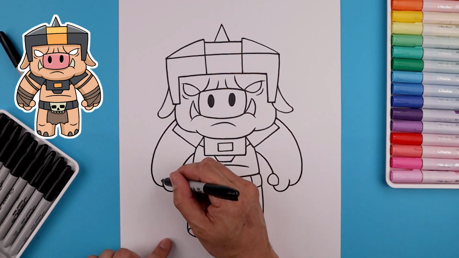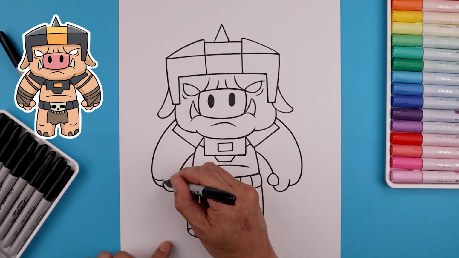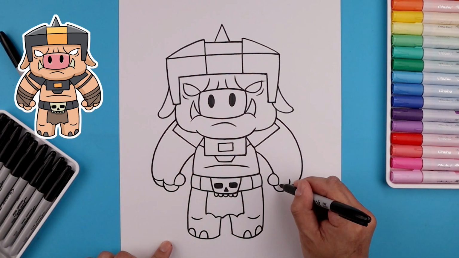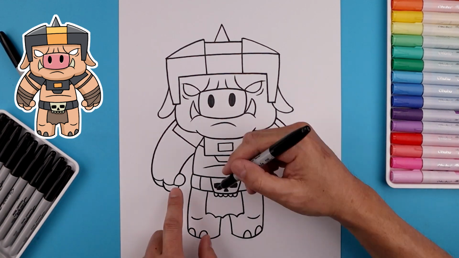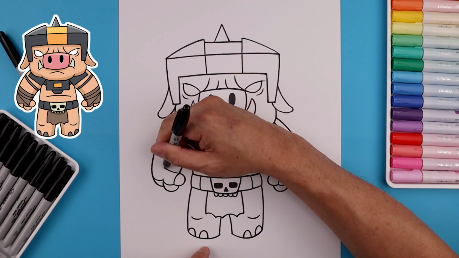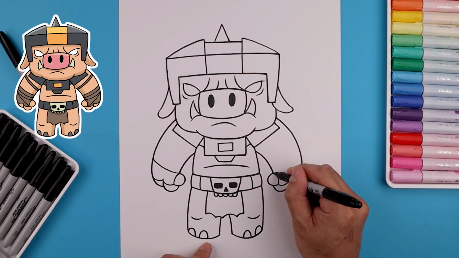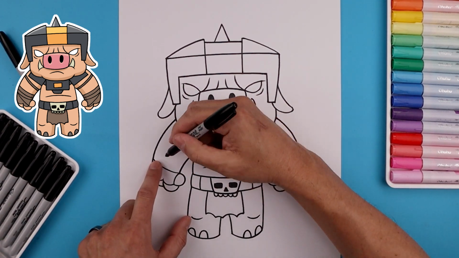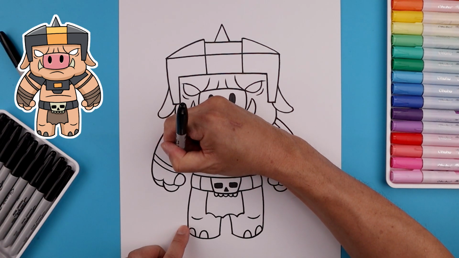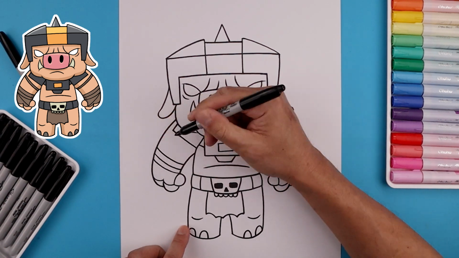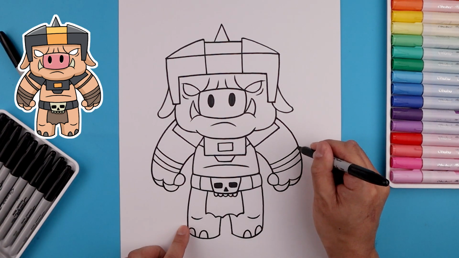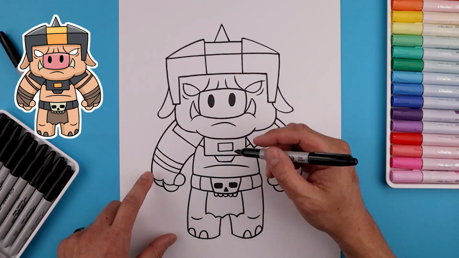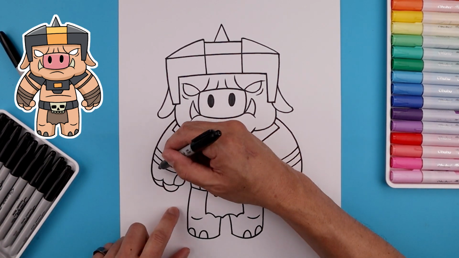Let's separate the top of each finger with a curve, coming down and in towards the center, and then in towards the thumb. From the top of the thumb, we're going to add a curve going out and then up. Now let's repeat that. We're going to draw a couple more above the wrist. From the outside, we're going to curve this down and in towards the thumb.